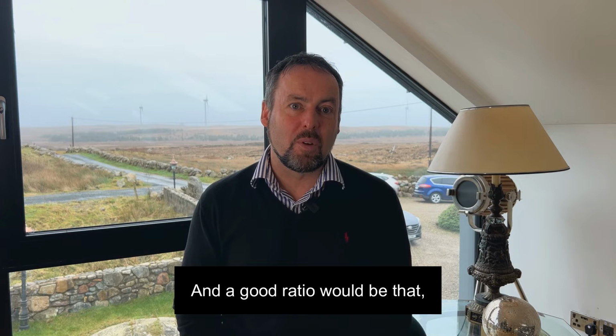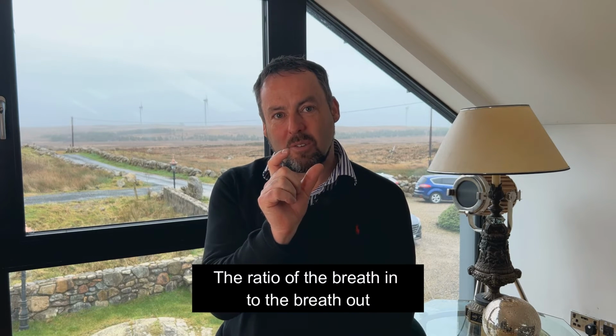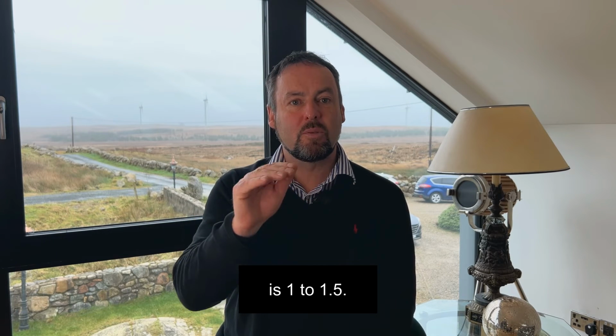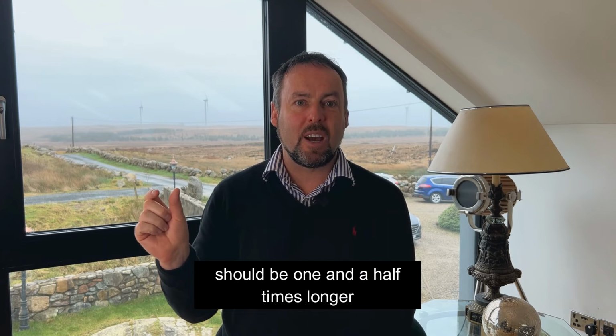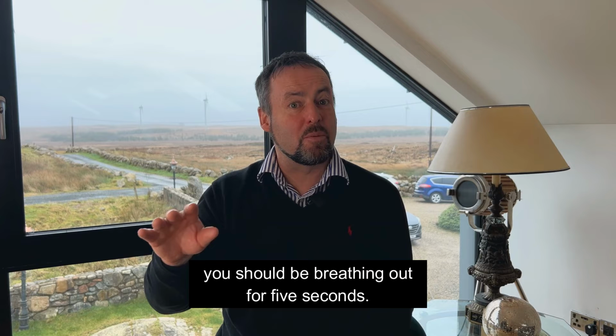And a good ratio would be that the ratio of the breath in to the breath out is 1 to 1.5. In other words, your exhalation should be 1.5 times longer than your inhalation. So if you're breathing in for 2 seconds, you should be breathing out for 3 seconds, or if you're breathing in for 3 seconds, you should be breathing out for 5 seconds, etc.